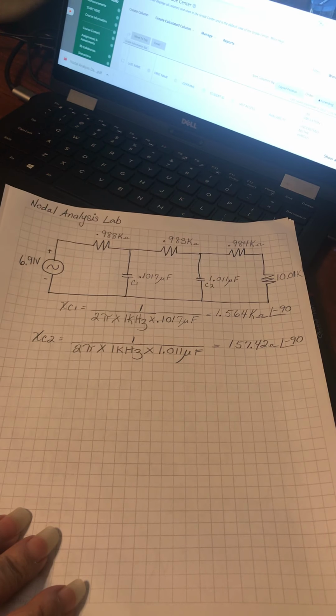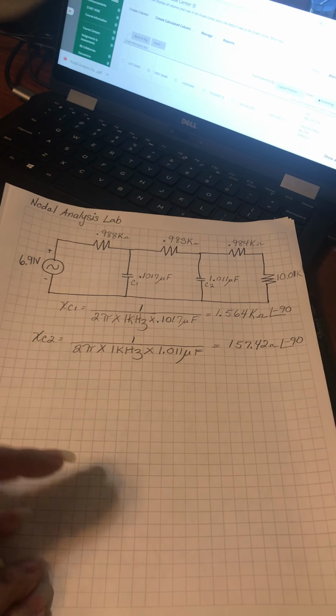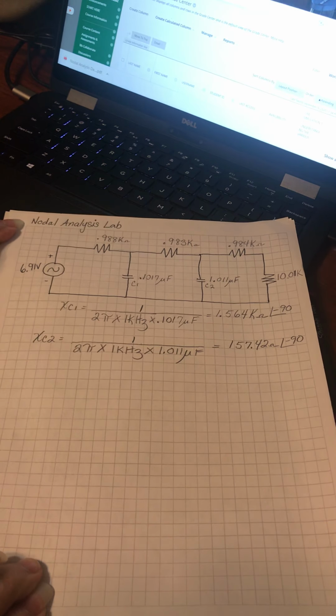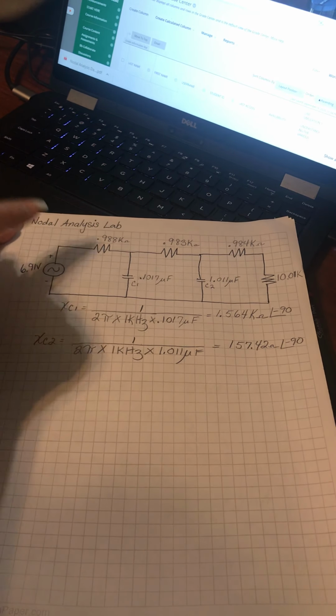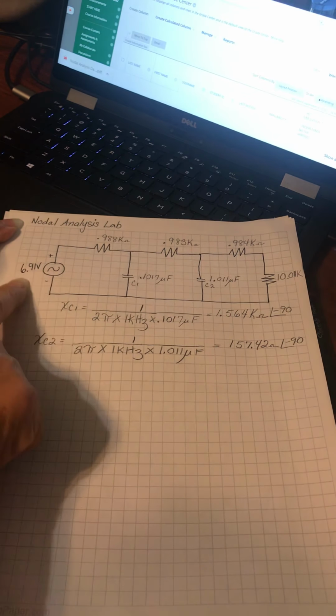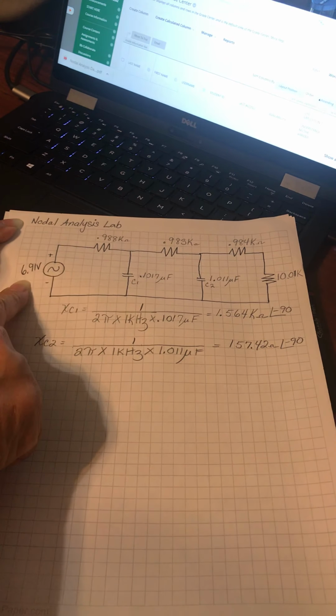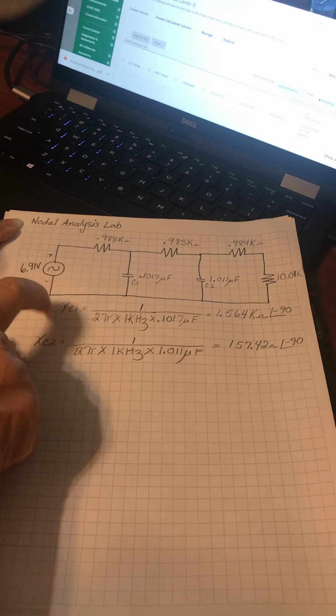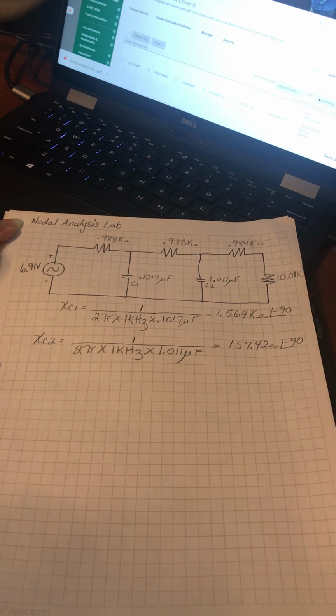Okay, this is Nodal Analysis Lab Part 2. So this is the original circuit, and once you get your measured values, I decided to use my measured values so it might be easier for you to understand how your calculation should look. Now everybody's going to be different. For my V, I use 6.91 volts, and you know that it's set to 1K hertz.